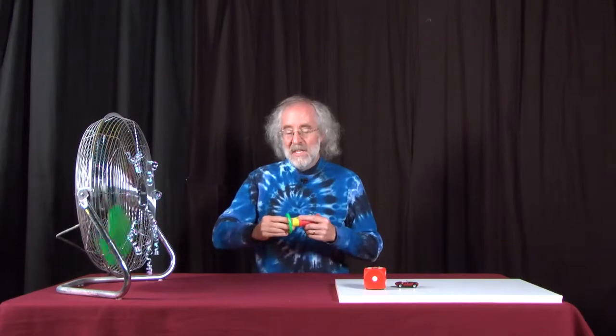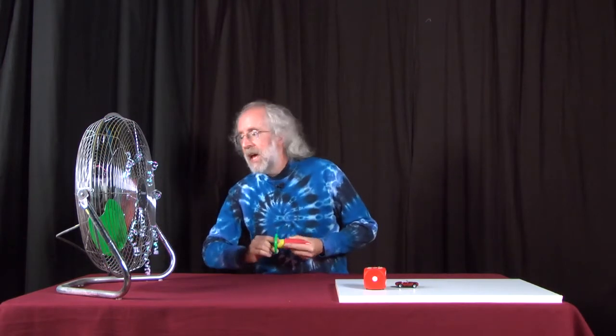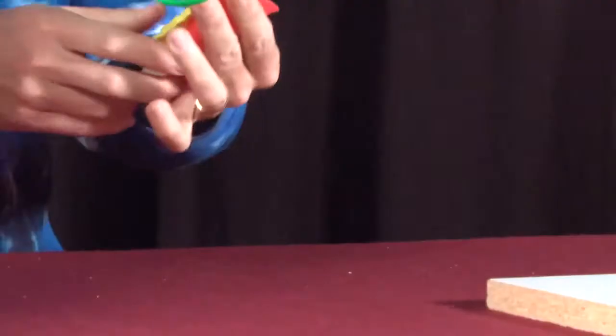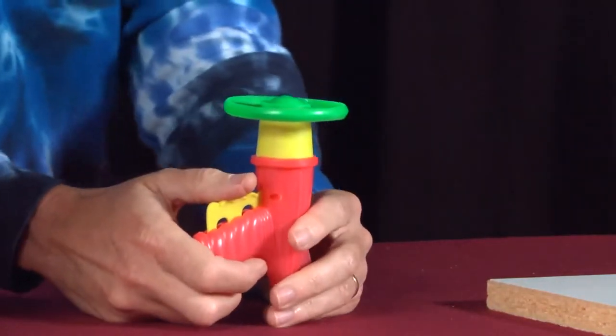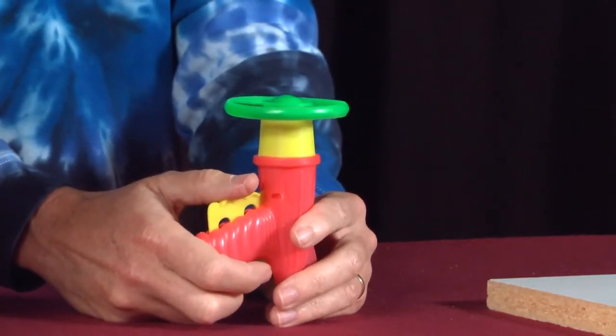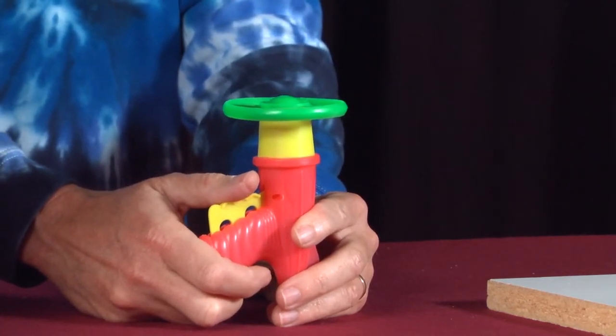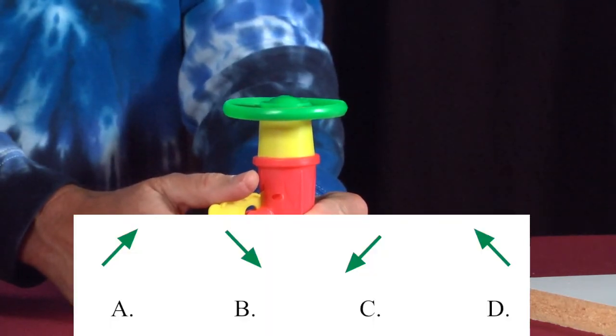Okay, now we're going to consider the following situation. Suppose I launch the propeller again. The propeller moves straight up through the air, but the air is moving sideways with respect to the table. And here's the question. If I let this go and turn the fan on, which direction will the propeller move? We'll give you some choices. You've had a chance to reason about it. Let's take a look and see what actually happens.